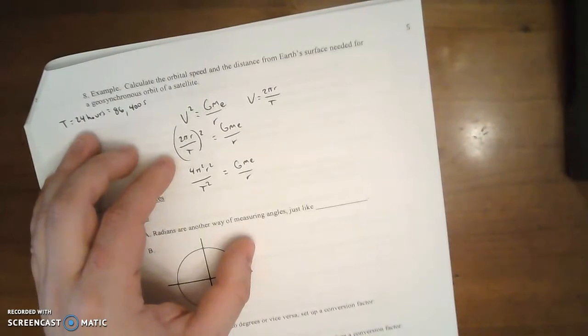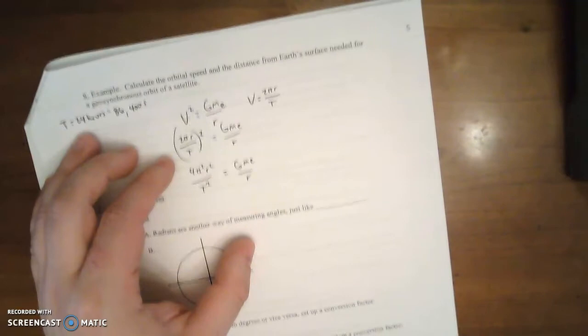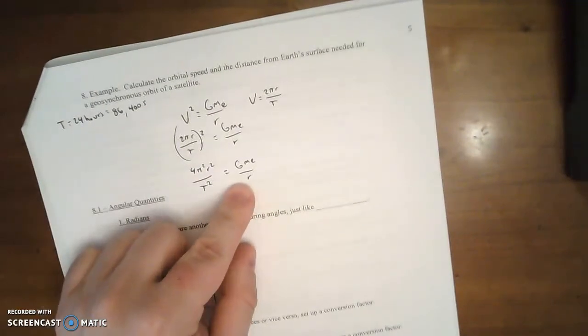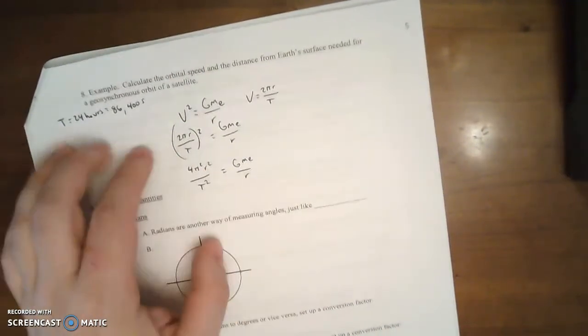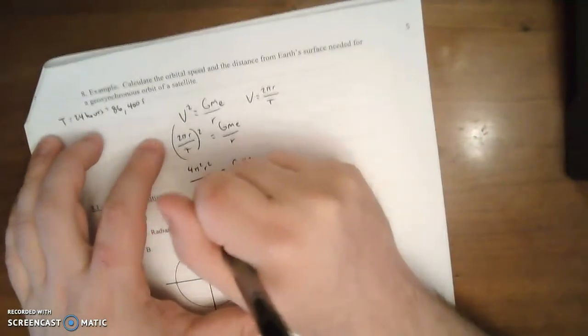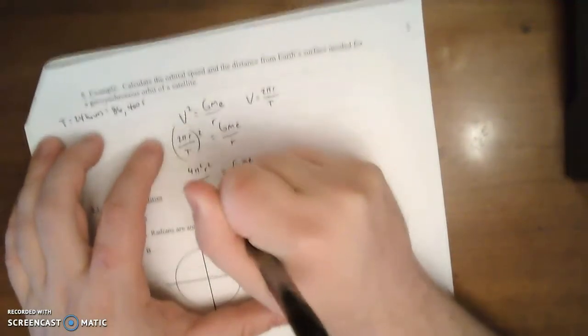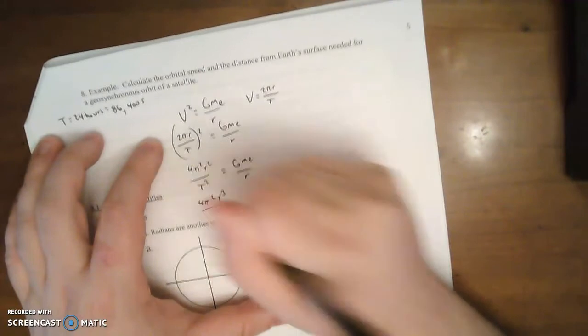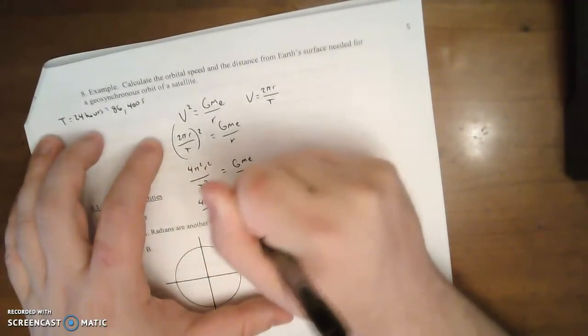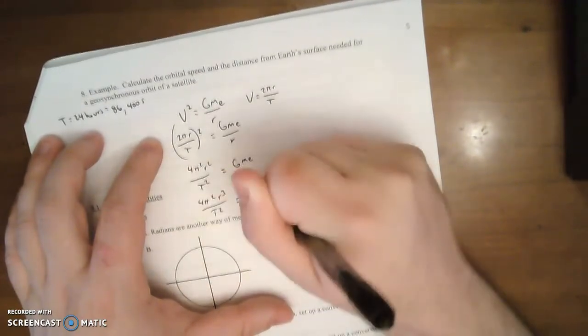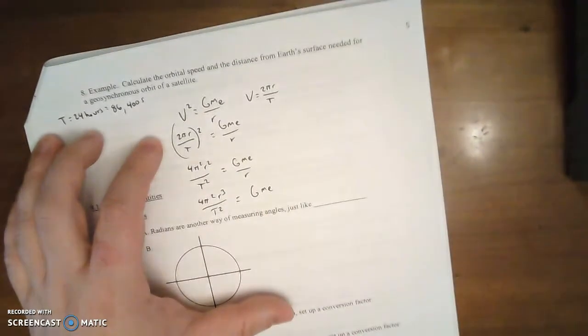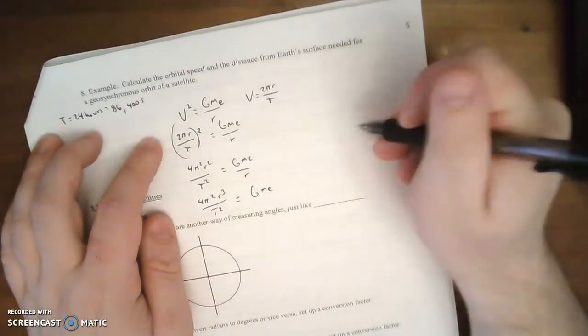Now we need to do a little bit of doctoring. First we multiply both sides by r. We wind up getting 4 pi squared r cubed over period squared equals G M E. Then we start moving things back onto the other side.